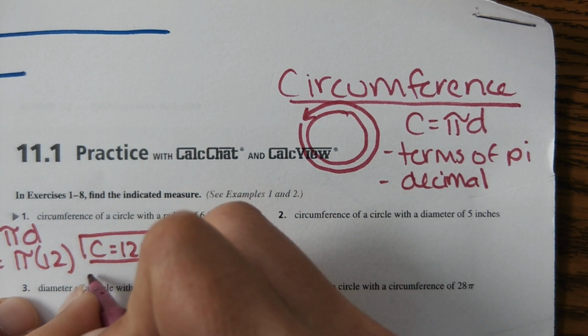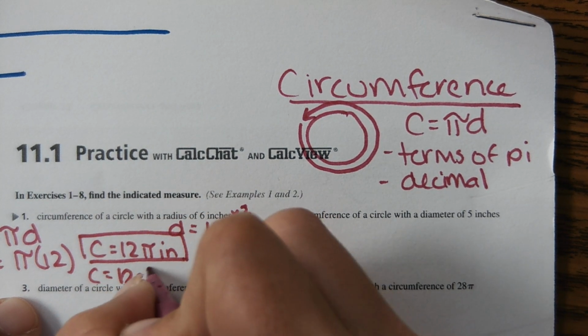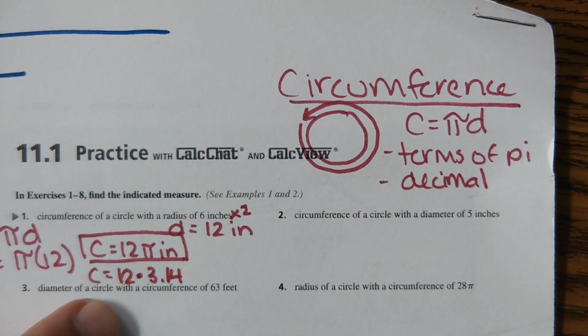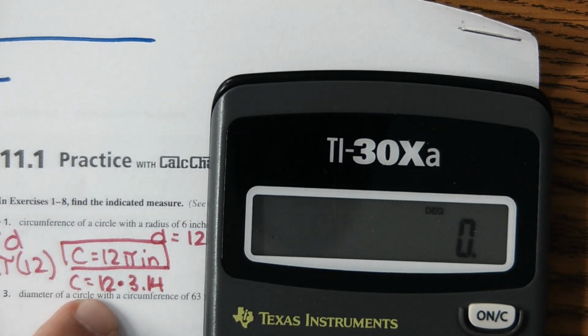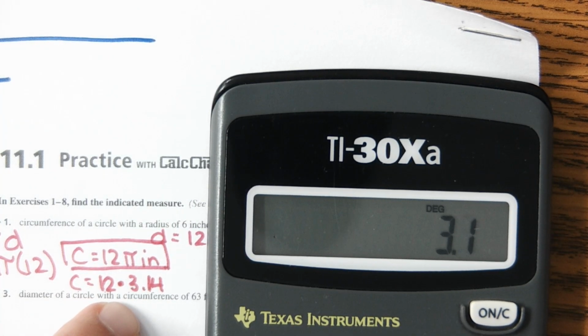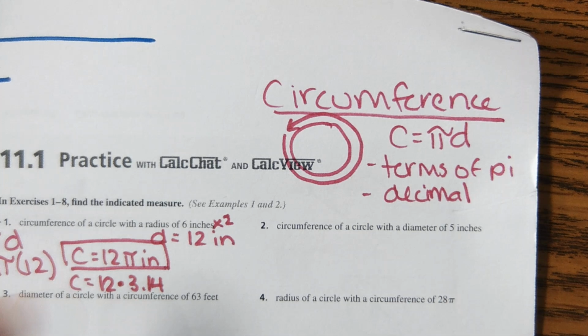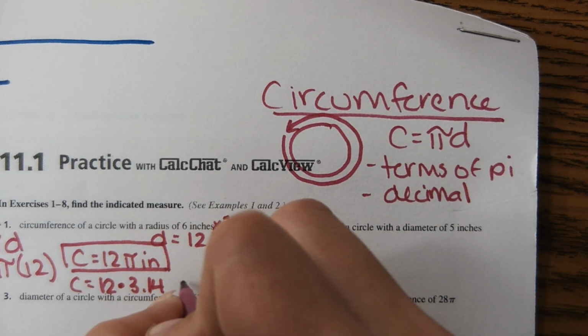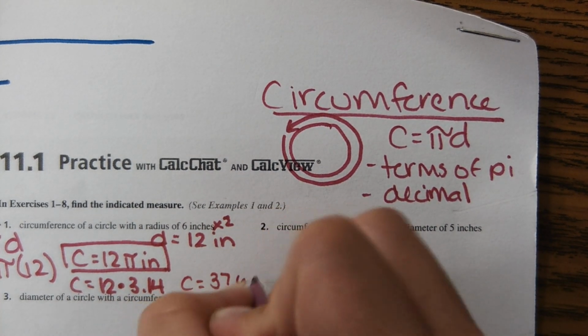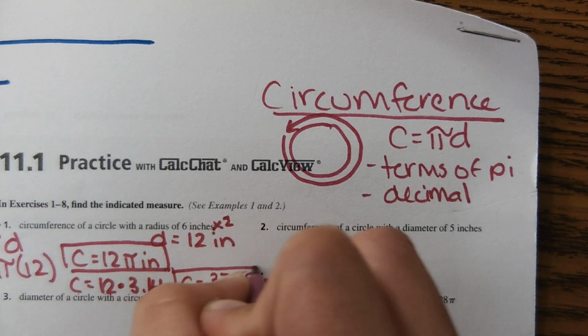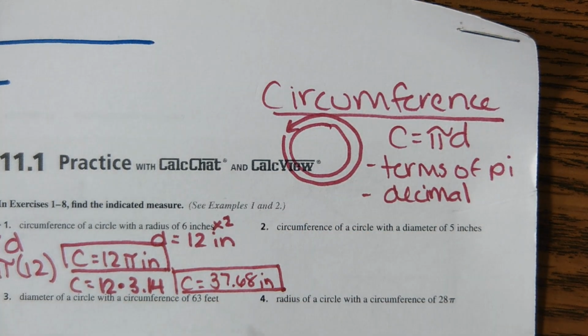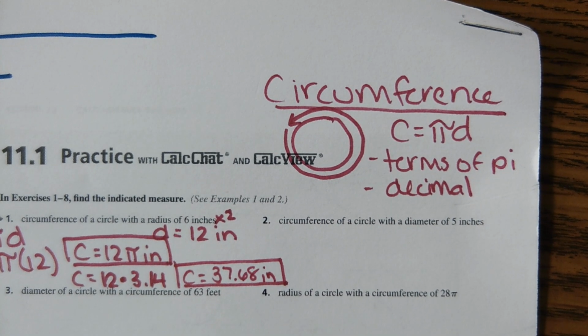If we're solving it for a decimal, we just do 12 times 3.14 or 12 times the pi button, whatever you prefer. Normally it tells you in the problem which one it wants, but it's up to you. 37.68. So C equals 37.68 inches. And depending on how they want the answer, that's how you do it.